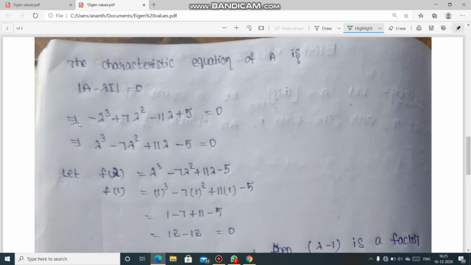Multiplying this equation with minus, we get lambda cube minus 7 lambda square plus 11 lambda minus 5 is equal to 0. Now we have to find the roots for this equation.